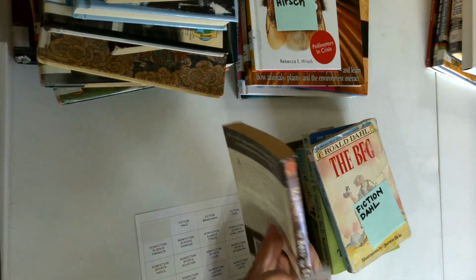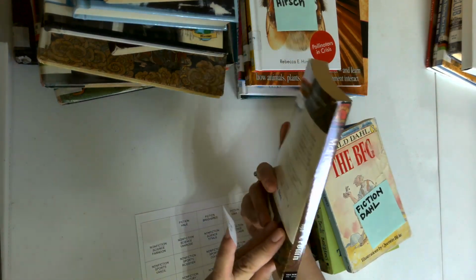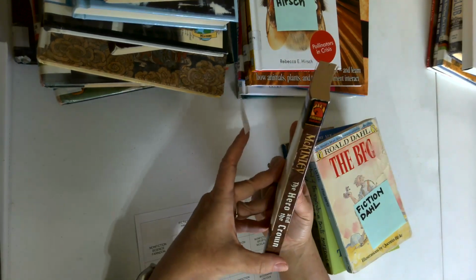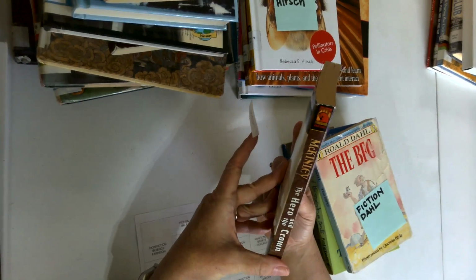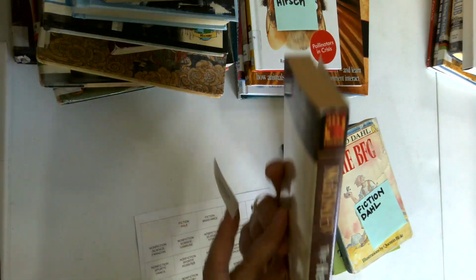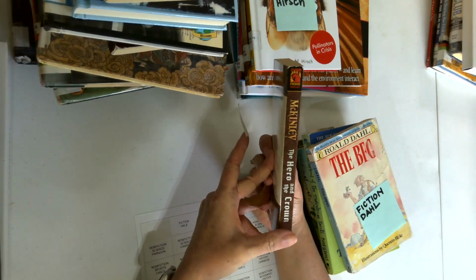Now, when it comes to deciding exactly where to put a spine label, this is what I like to do. Okay, I take my thumb and I put it, trying to see where, I apologize, I'm just trying to figure out how to show this the best way.